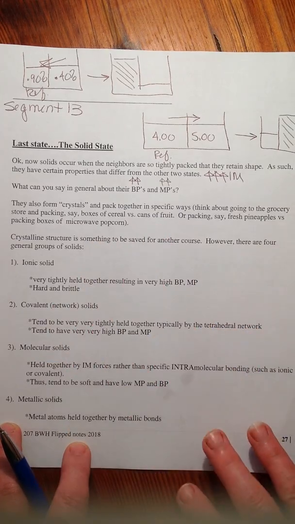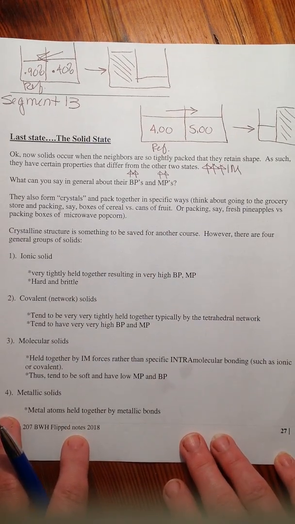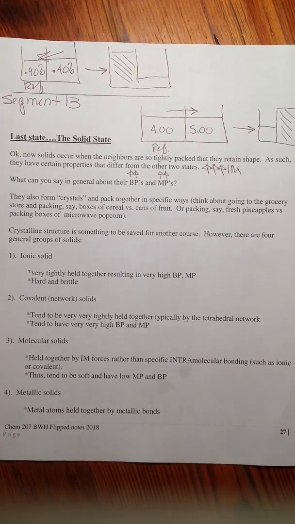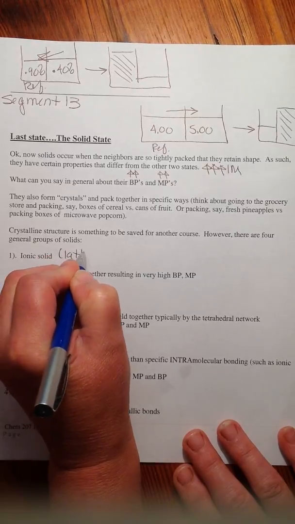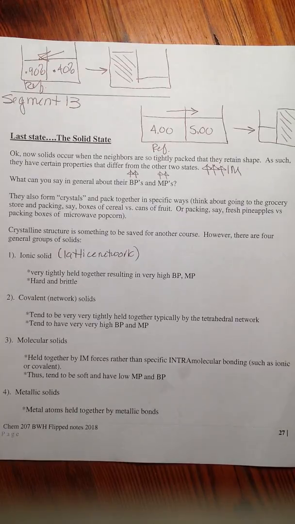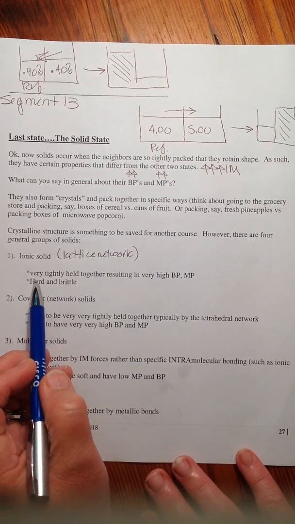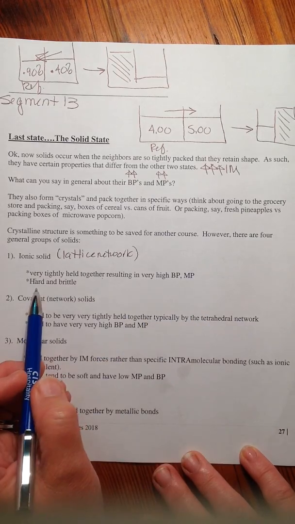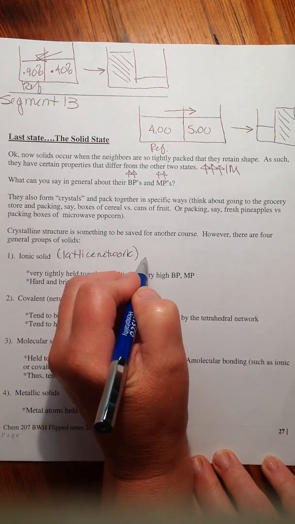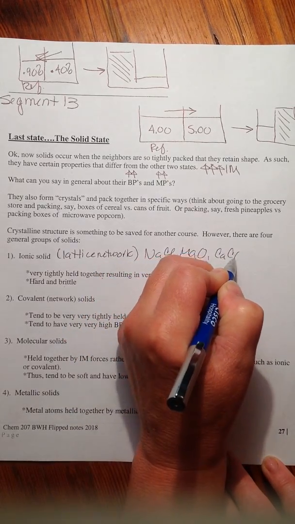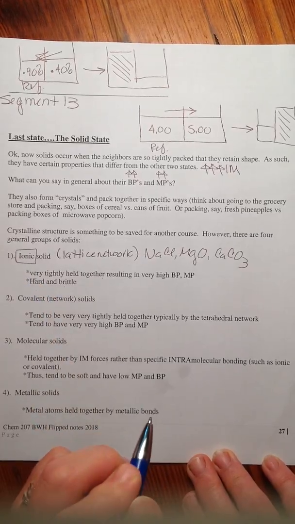However, there are certain things that we'll say about this. One is that we have something called an ionic solid, and they create something that we call a lattice network. Okay, kind of like Tinker Toys. And so they're held together as something that is very, very strong. And they have very high boiling points, very high melting points. They're very hard and they're very brittle. So examples would be NaCl, MgO, CaCO3, your typical ionic substance.